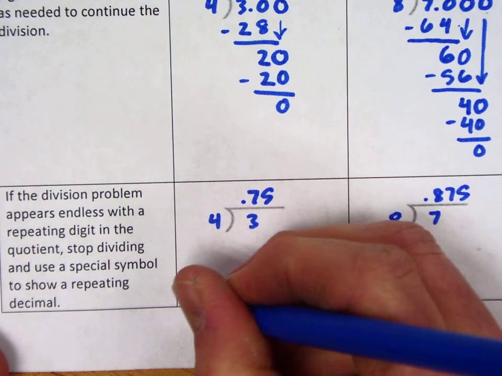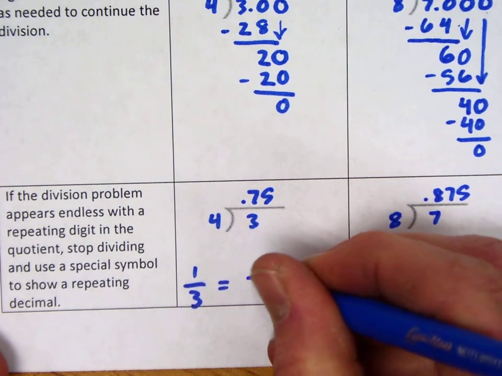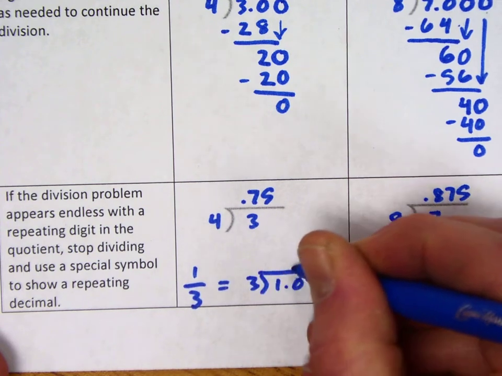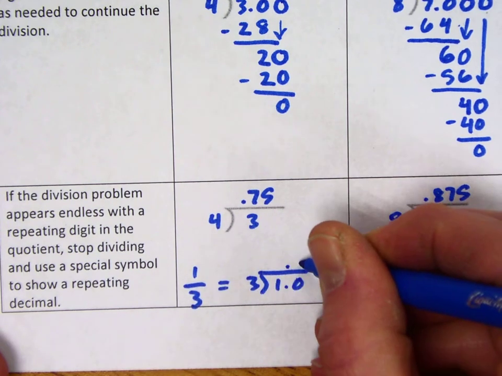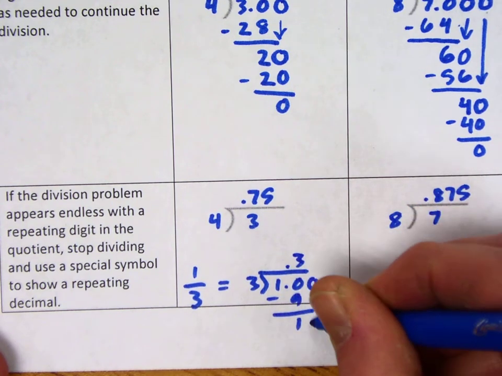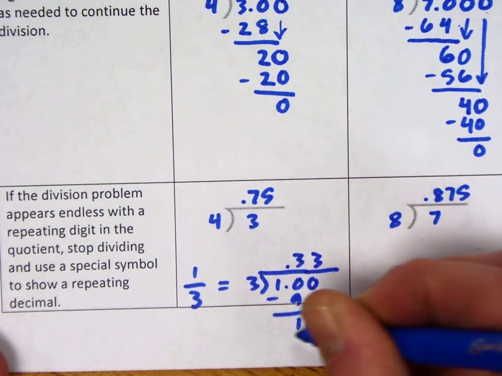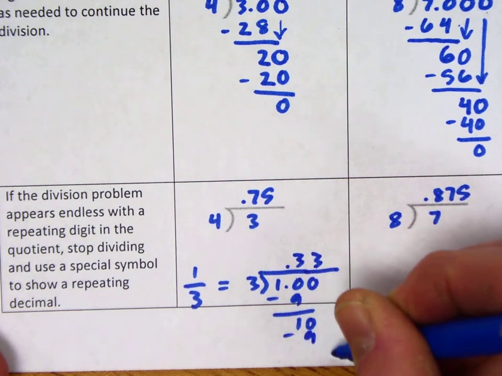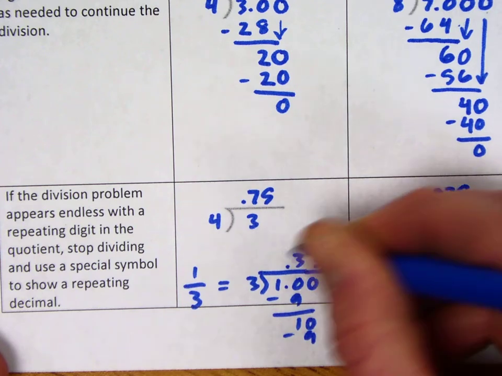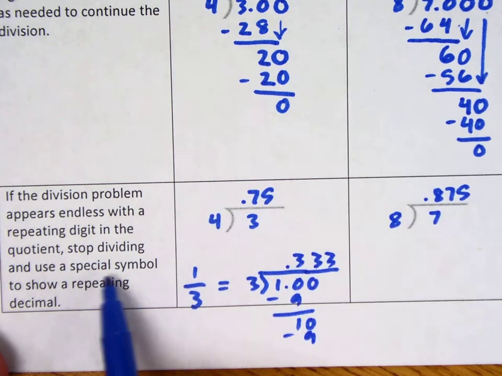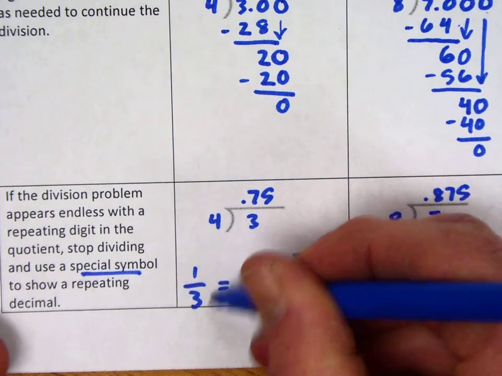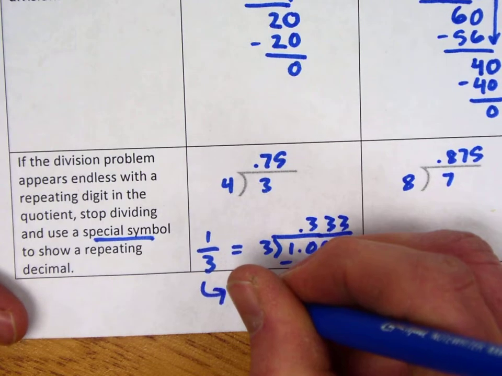If I had the fraction 1/3 and I were to do this division, let me show that real quick. If I take 3 from 10, I get 3, 9, and what's going to happen is over and over again I'm going to have 10 minus 9, 10 minus 9, 10 minus 9, and I'm just going to keep writing 3's like this. When that happens, I have a special symbol. It's a bar that is placed over the repeating digit. So the answer to 1/3 here is 0.3 repeating.